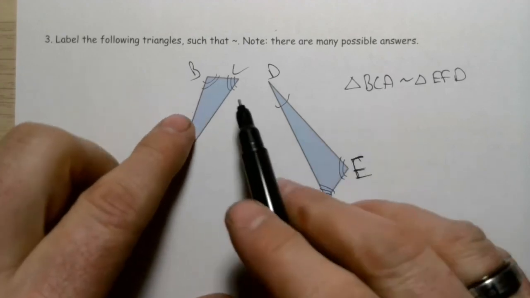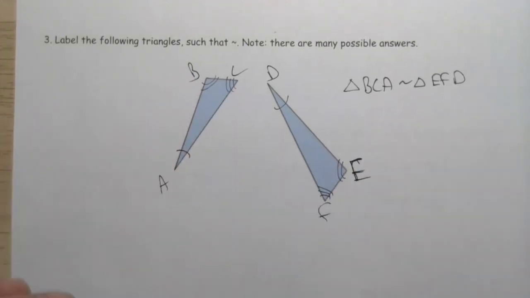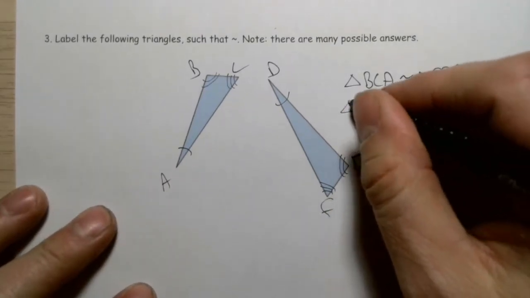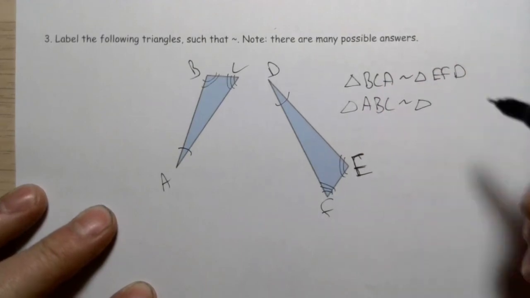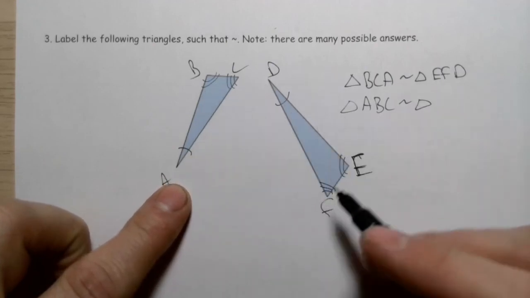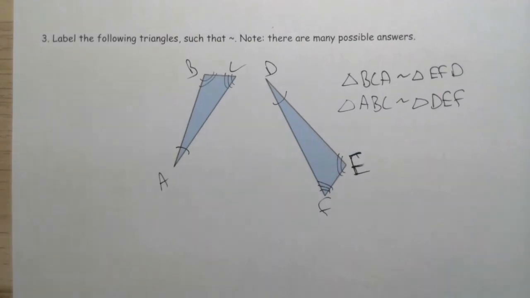And as long as I have that same order, starting at the same angle, ending at the same angle here, when I label it, I can do this in a number of different ways. So for example, if I had decided to say that it was angle ABC, just to make things look kind of pretty here, then that was 1, 2, 3, so it'll be 1, 2, 3 here, so D, E, F. Anyway, I hope that makes sense.